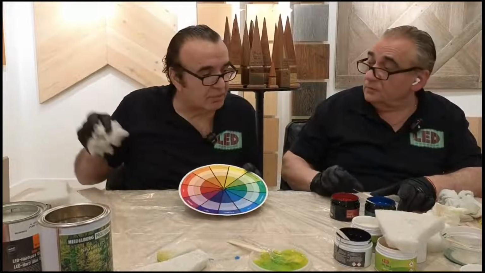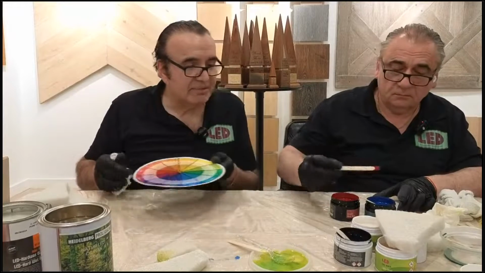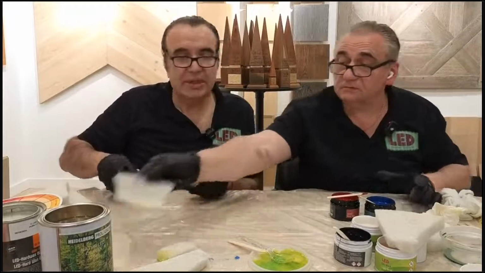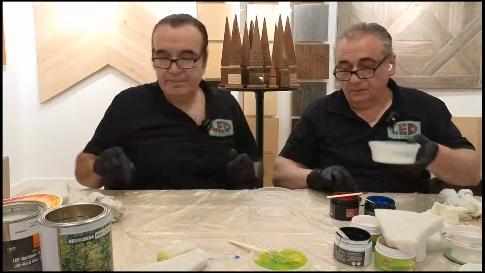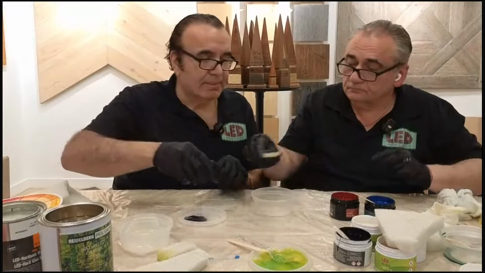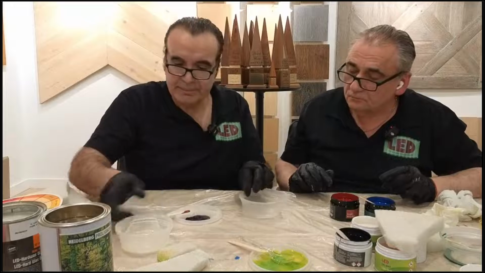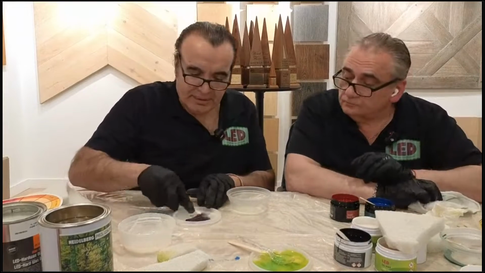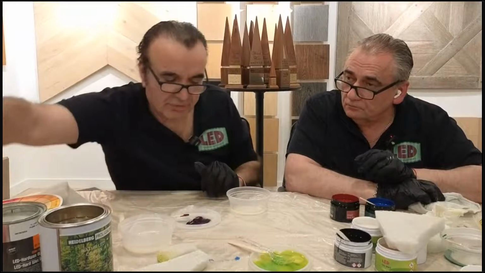But here, let's go back to the color theory. Let's make it very light because you don't want it very strong. Yeah, it's a little bit too strong for me.